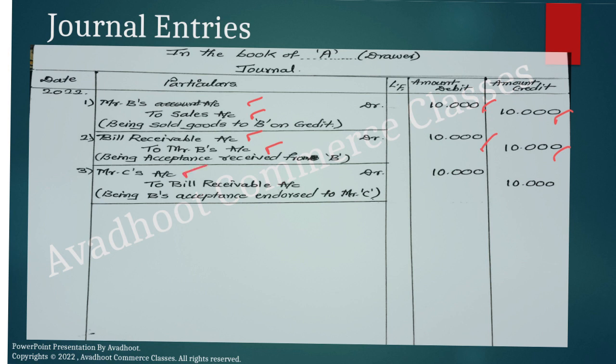Therefore, what comes in? Bill receivable comes in. Therefore, bill receivable account is to be debited and the giver, that is Mr. B's account, is to be credited. Amount is 10,000 and 10,000. Now, I have already told, whenever the bill comes in, it is to be debited. Whenever it goes out, it is to be credited. That we have to keep in mind.